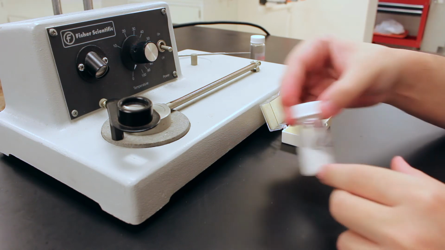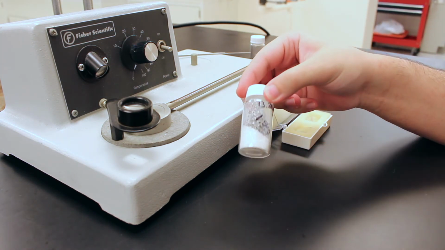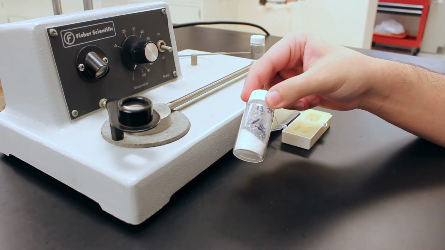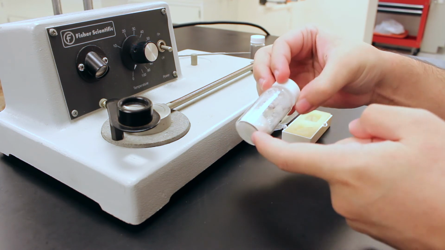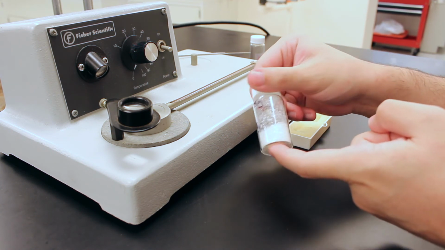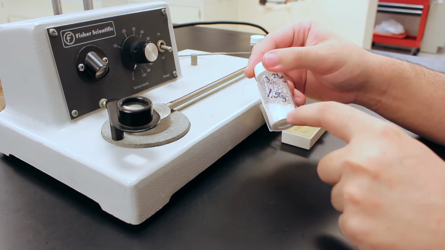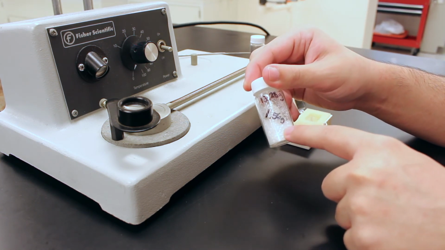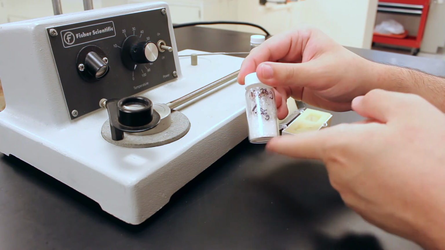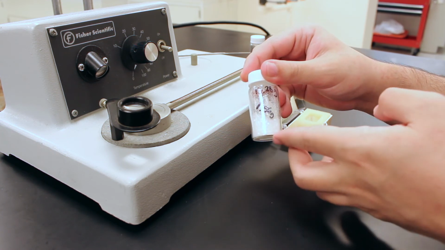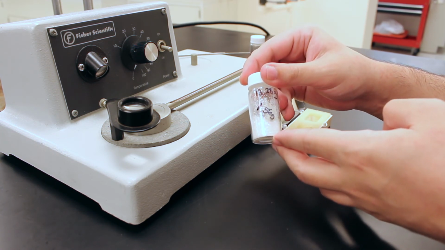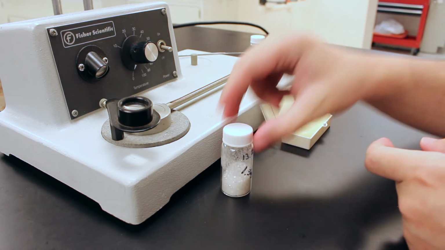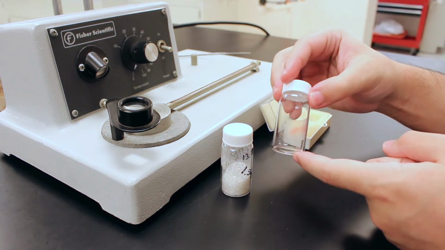Alright, so we've got our purified compound, which has been in the vacuum desiccator and is nice and dry. You can see the crystals are nice and separate. There's no water in here. And the amount of solid in here equals 1.56 grams. So that's the amount of product that we got from this reaction, which you can use to calculate the percent yield.